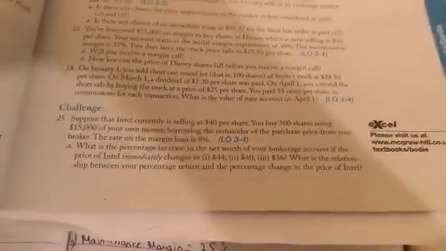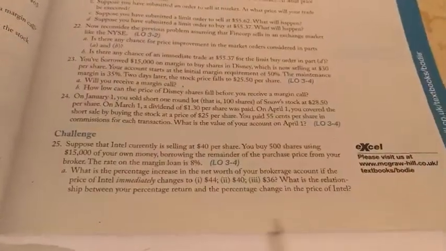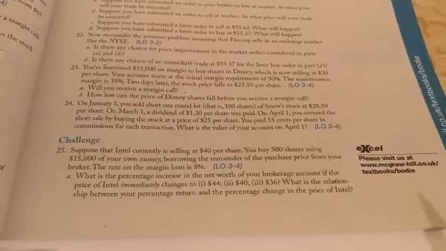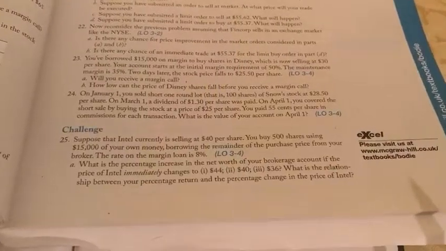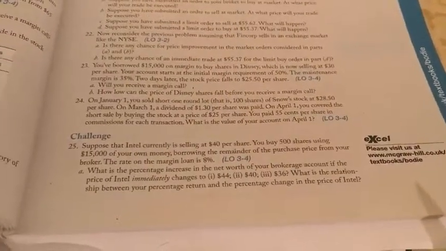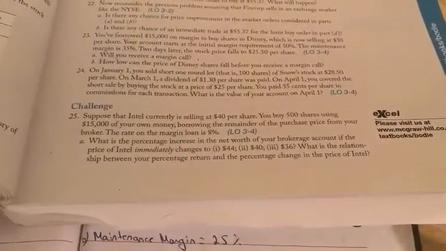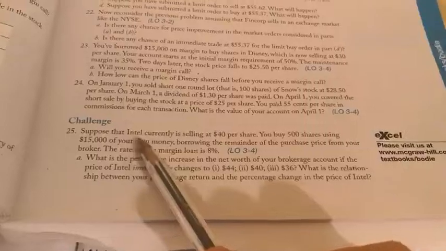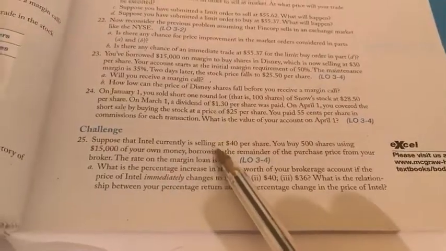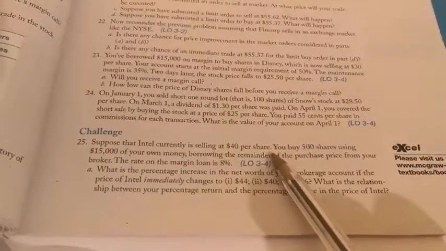Hello everyone, we'll now solve problem 25, page 81, in two separate videos. In the first video we'll solve parts A, B, C, and in the second video we'll solve parts D and E. Suppose that Intel is currently selling at $40 per share.